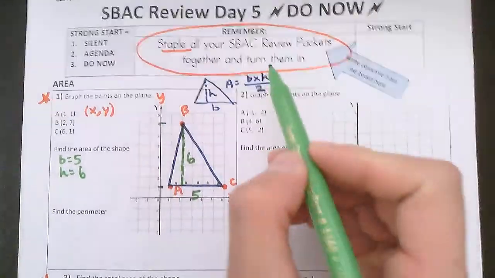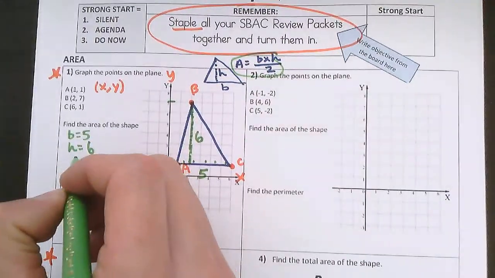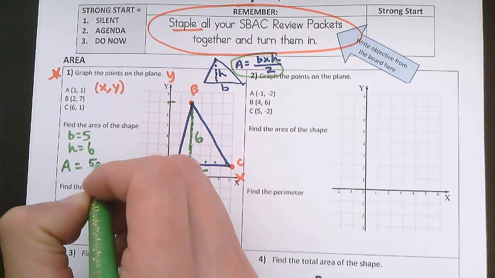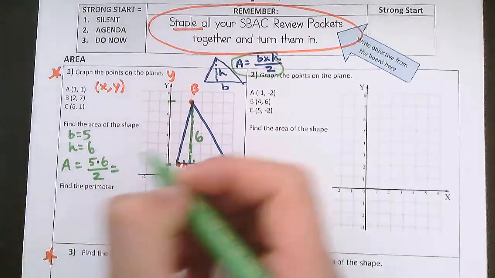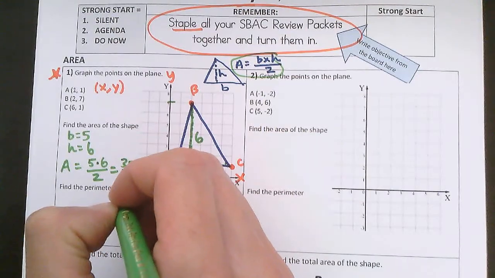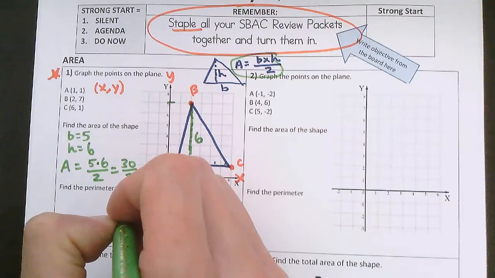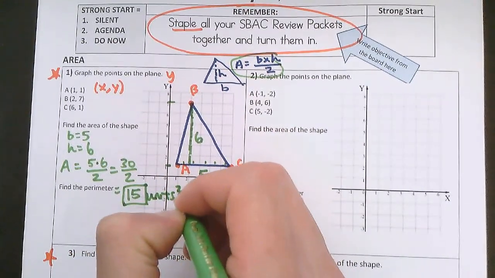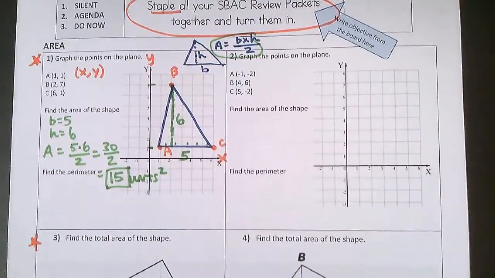Now I know if I want the area, I do base times height divided by 2. The base is 5 times the height, which is 6, all of that divided by 2. 5 times 6 is 30, divided by 2. 30 divided by 2 is 15. So 15 units squared. Area is always squared. That's going to be my area.